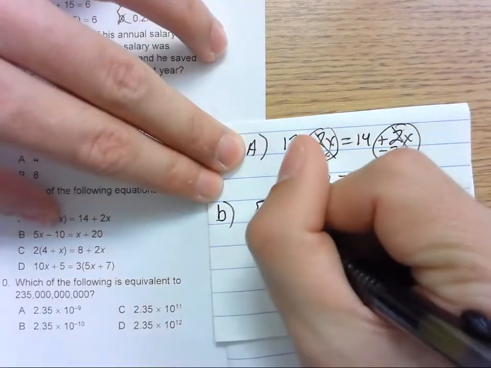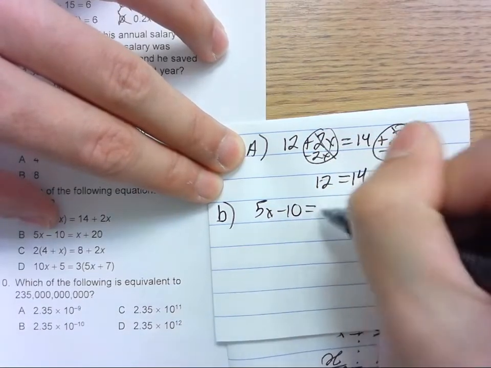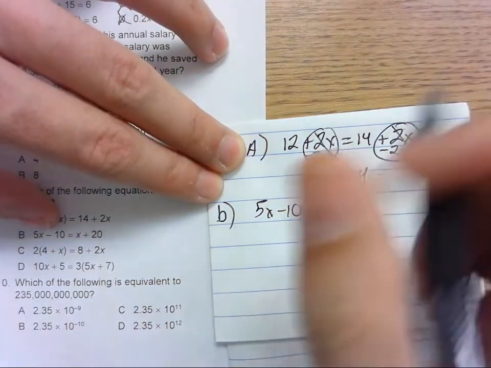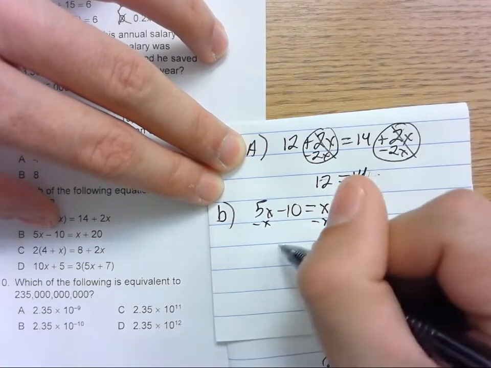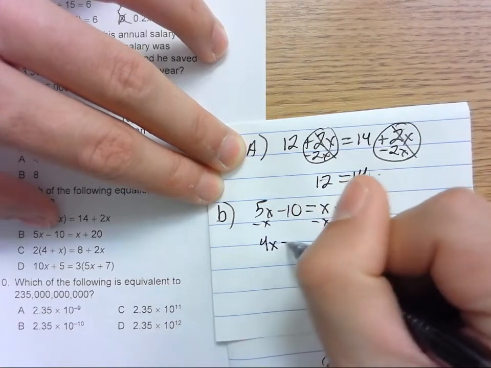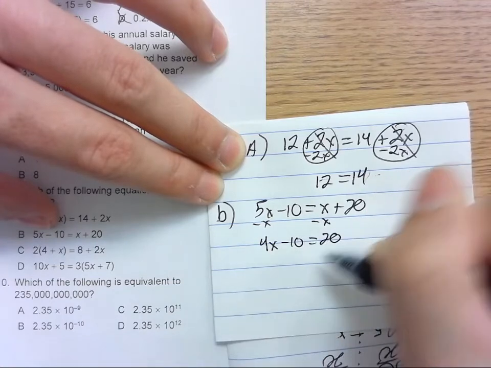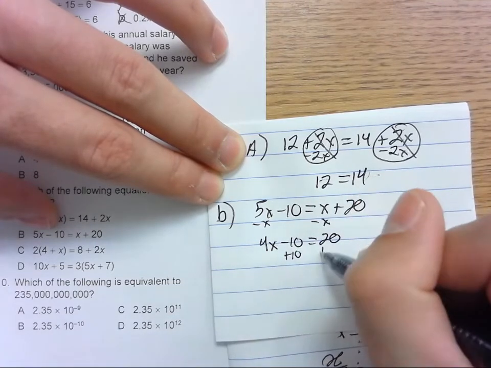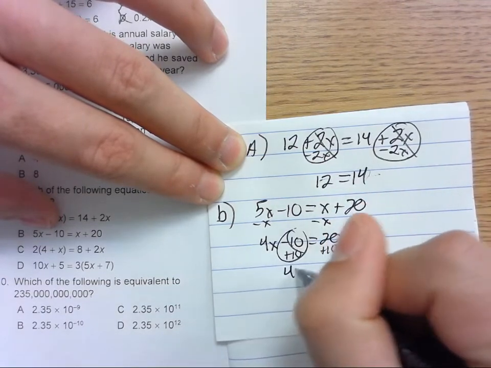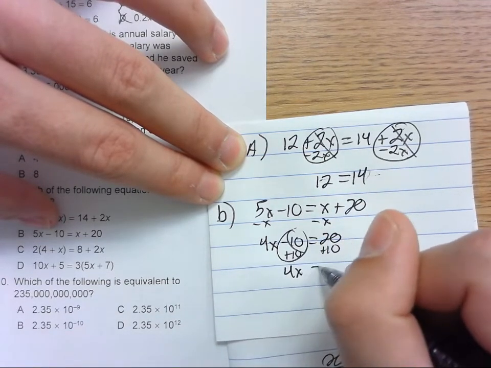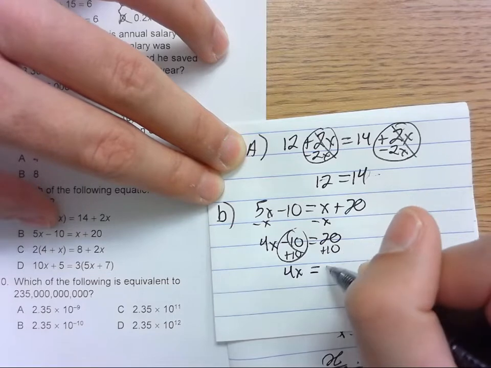We have 5x minus 10 equals x plus 20. Subtract x, and we would get 4x minus 10 equals 20. Add 10 to both sides, and you'd get 4x equals 30.